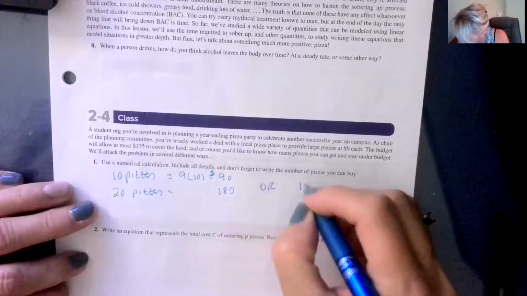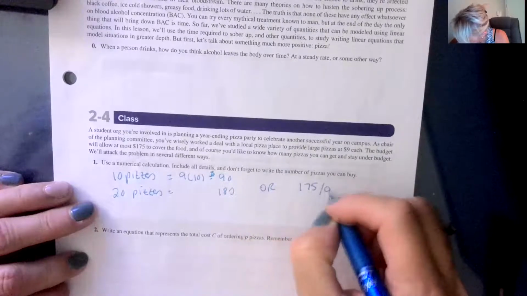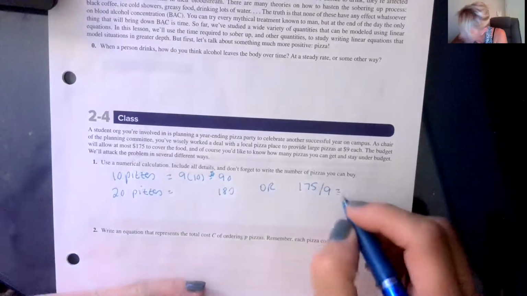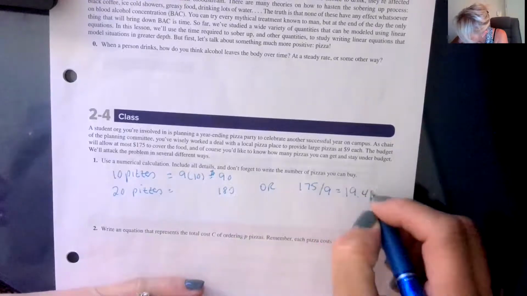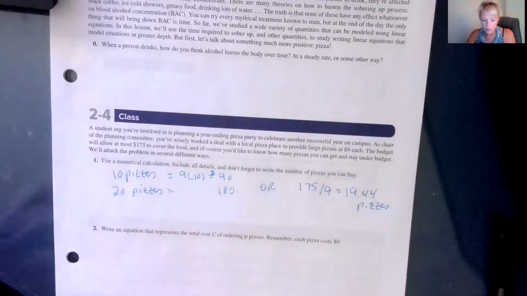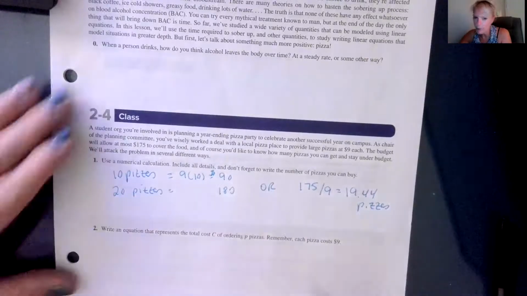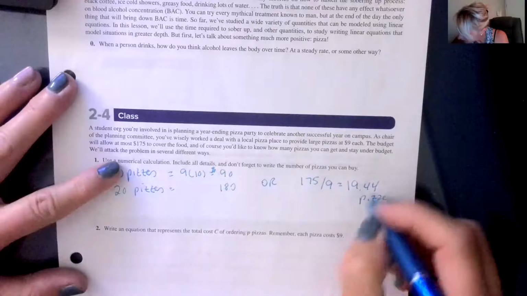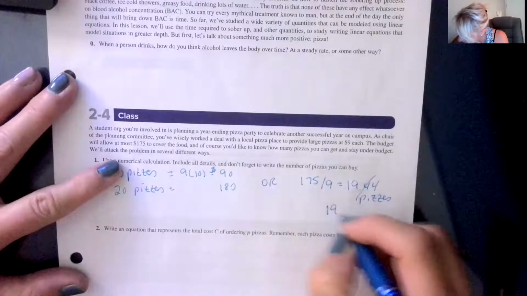Or you could say, I'll take my $175 and divide it by 9. And we're going to get 19.44 pizzas. But remember, this is similar to lesson unit 1.7. We can't just buy part of a pizza. Now, some places do let you buy per the slice, but I'm assuming they're cutting us a deal because we're buying whole pizzas. So at most, we could buy 19 pizzas.